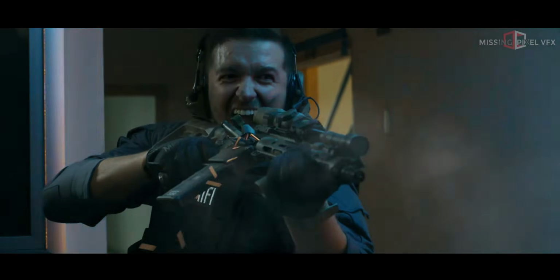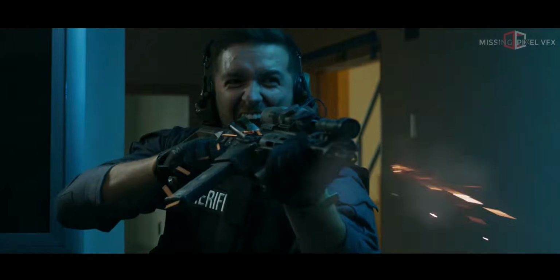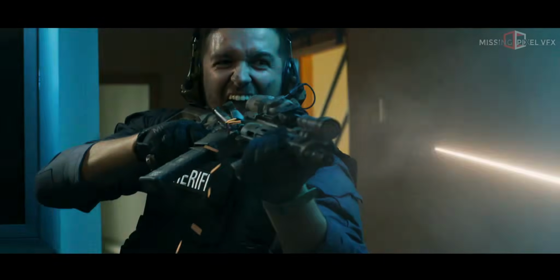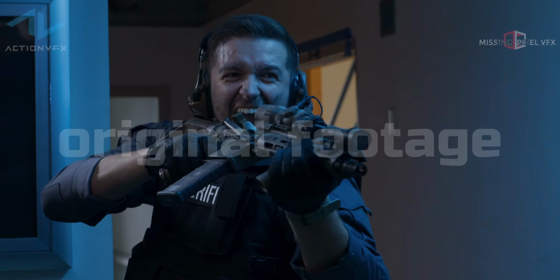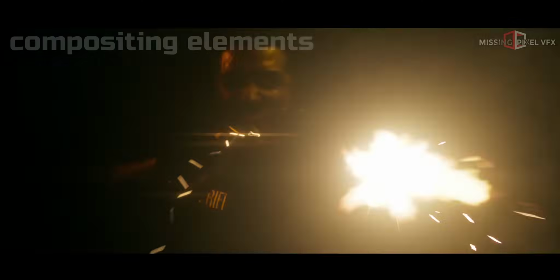Hello friends, welcome back. In this tutorial, we're going to see how to add muzzle flashes to this kind of action shot. Before I get started, I want to share the reason why I chose this topic today. I have seen many earlier videos where people are doing it the wrong way, and the correct way is not very difficult or tricky. There are very simple tricks to make it look more integrated and correct.